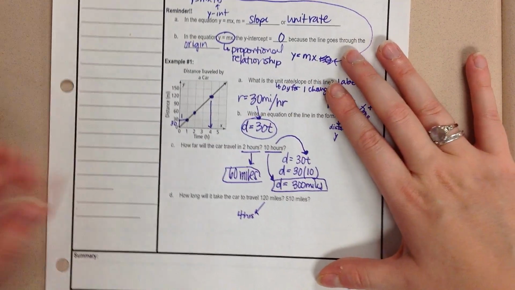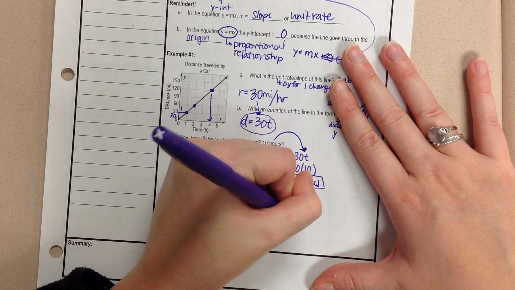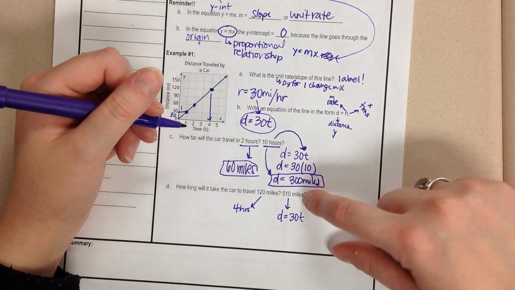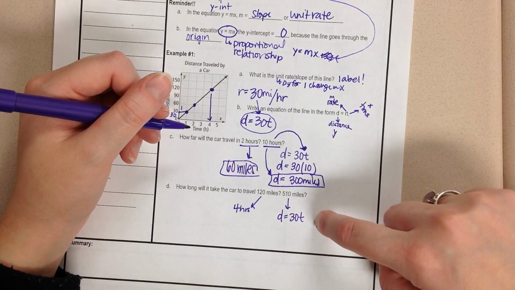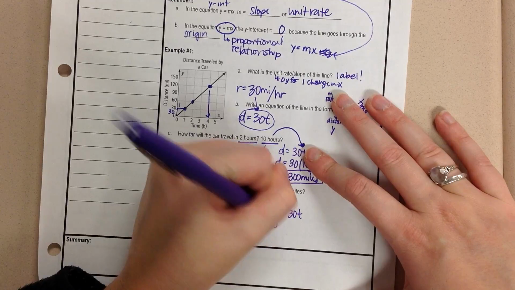So I'm going to have to use my formula. So D equals 30t. Well, now is miles distance or time? Miles is distance. So I'm plugging in 510 in for D.